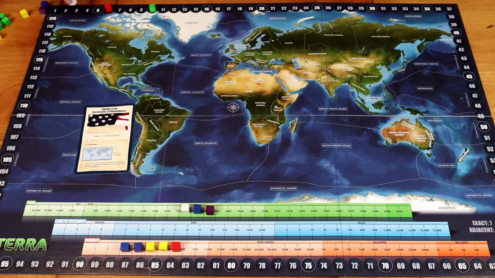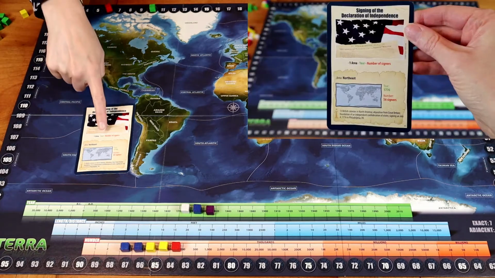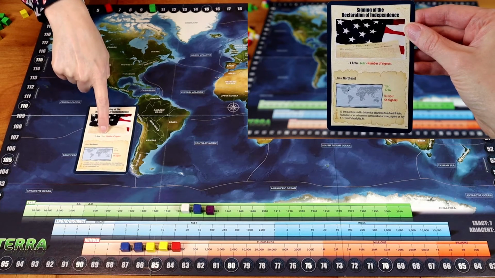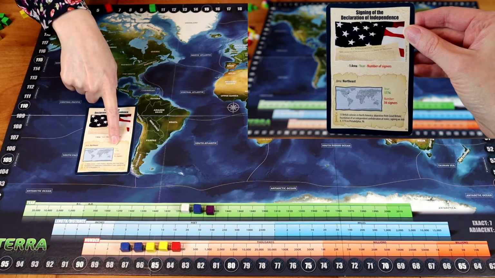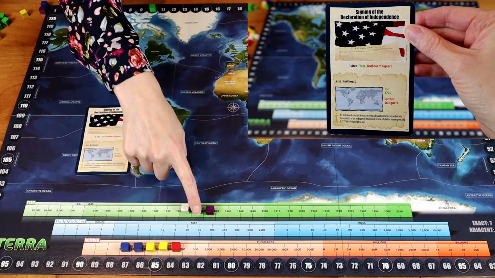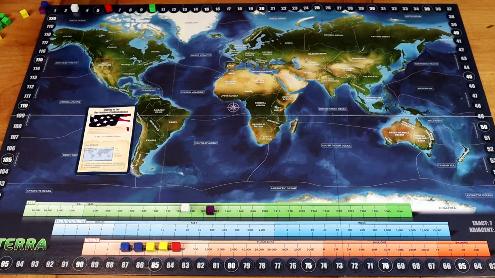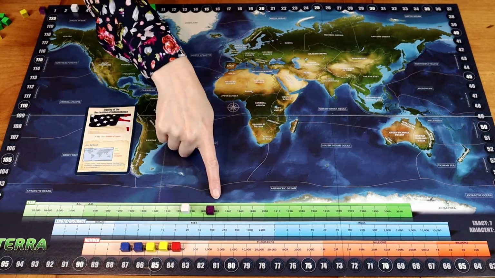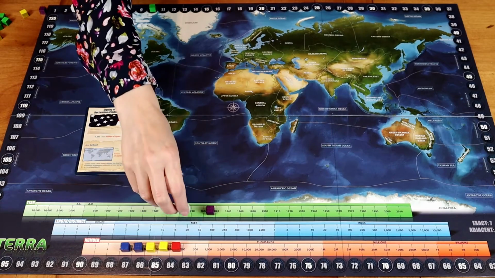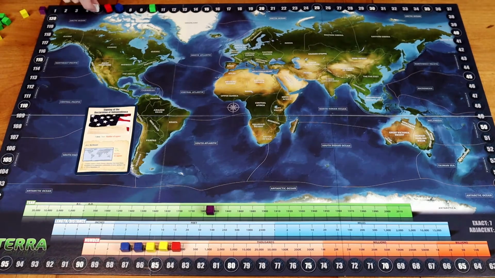White gets 3 points. And now we're going to evaluate the year. The year was 1776. That means that blue is right. They're going to get 7 points and their cube back. These two were both adjacent, and so they get 3 points each. White, 1, 2, 3.